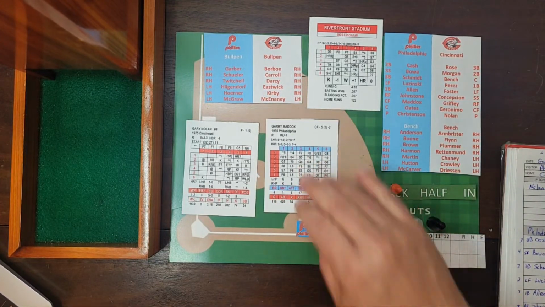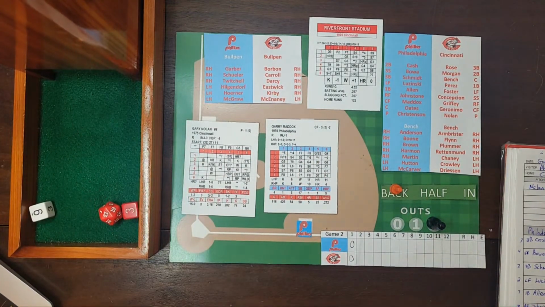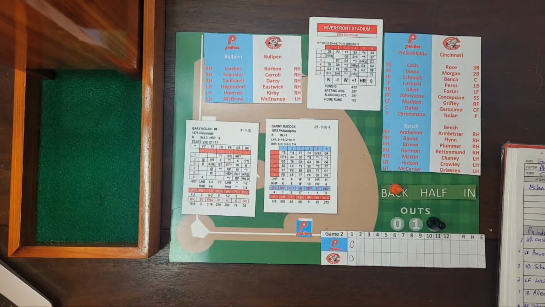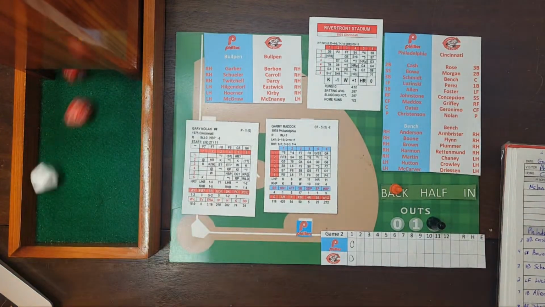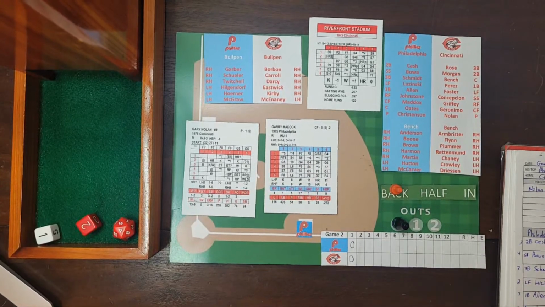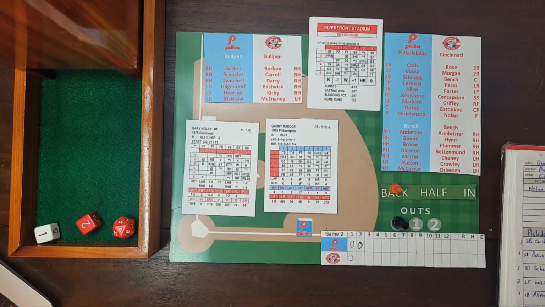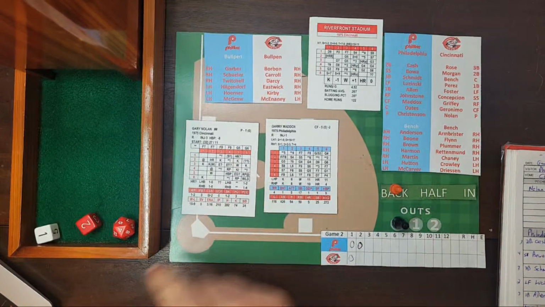And Gary Maddox, the batter. 3-6 is a blank. Boy, Nolan's got a lot of blanks on his card. Maddox, 2-1, star 4. That is a fly to right field. Griffey puts it away. Inning is over. No runs, a hit, no errors, and a man left. At the end of 1.5, it's no score from Riverfront. Phillies and the Reds, Game 2.